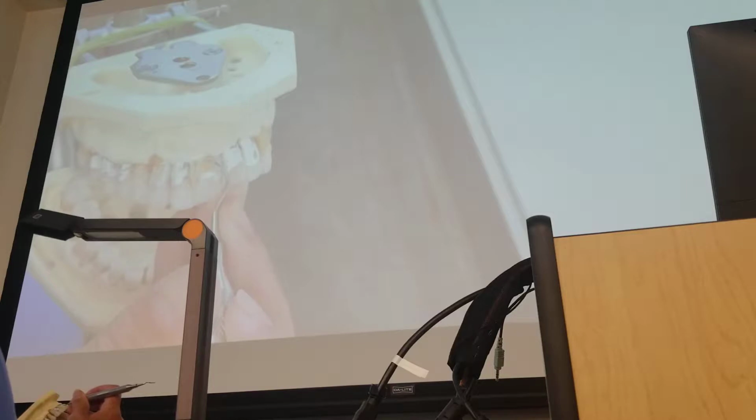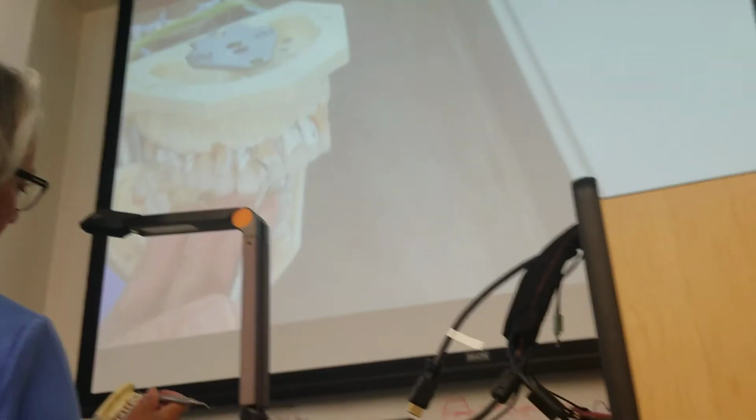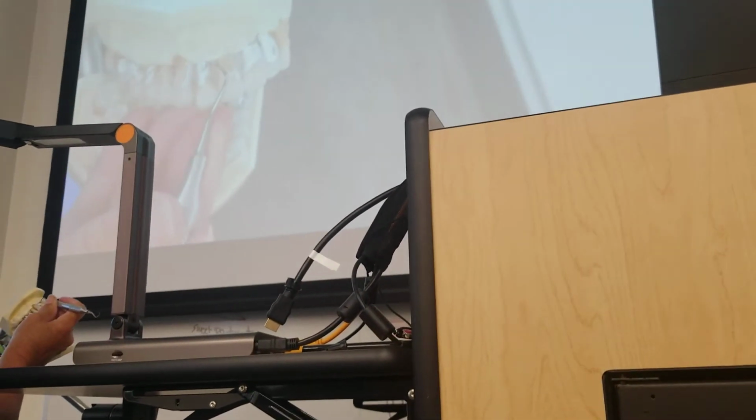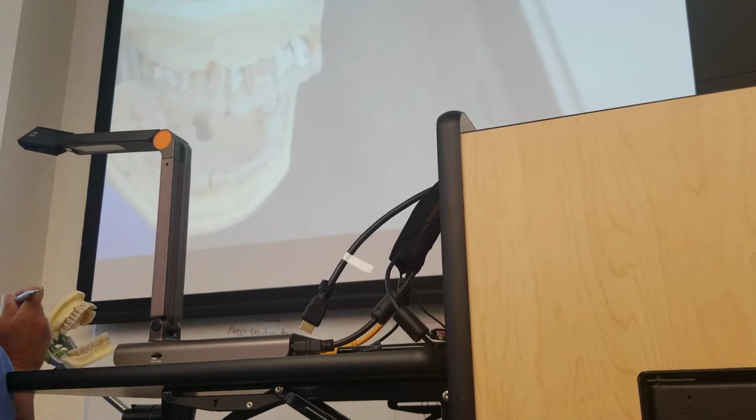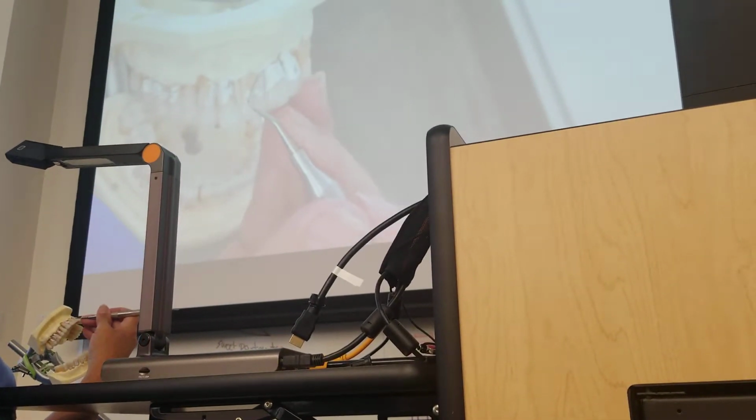So again here, you're going to go just on the other side of the midline. So the other side, anterior across.